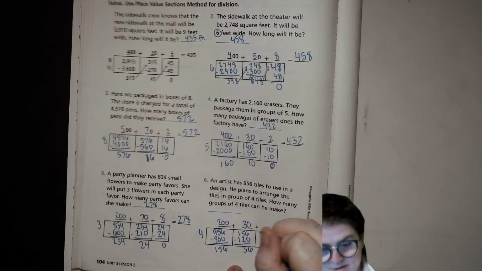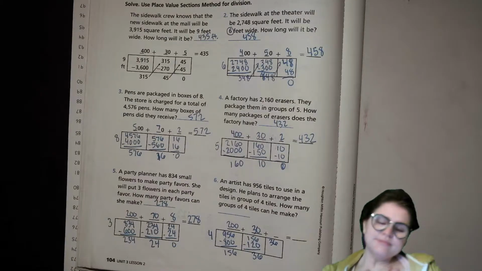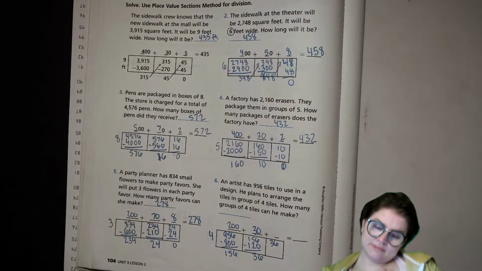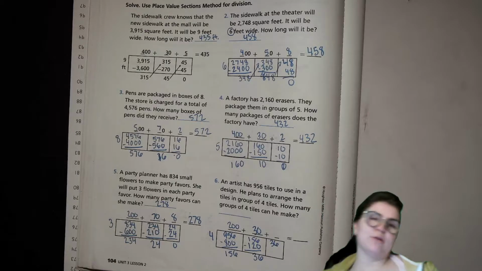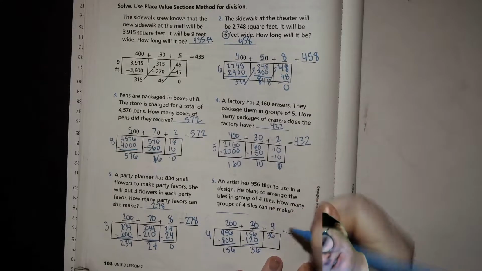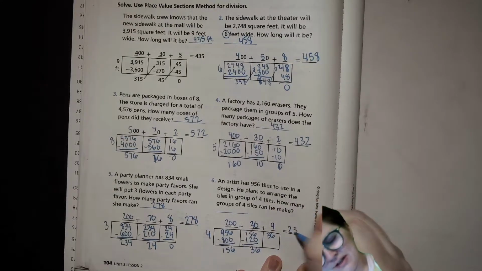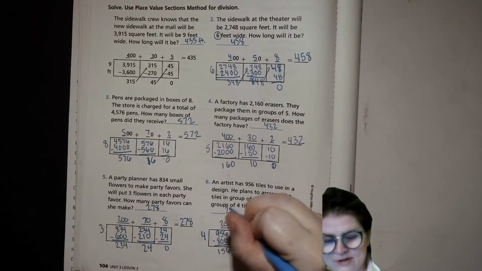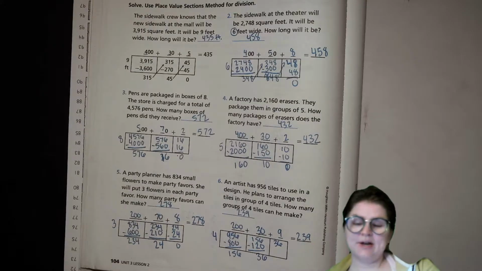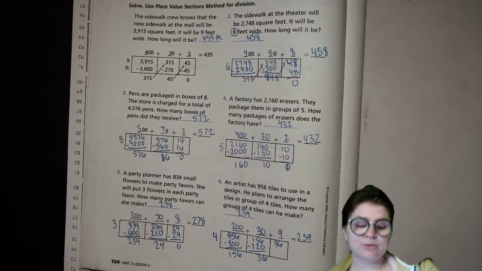Okay, so then we bring our 36 up here. What do you multiply 4 by to get 36? 9. So then 239.